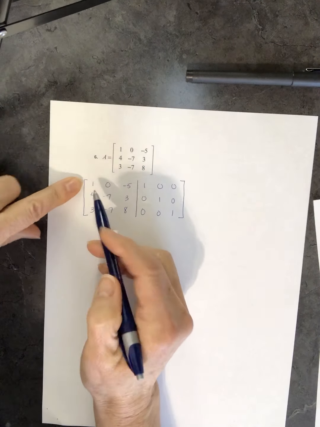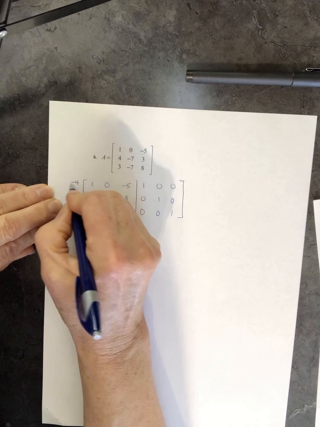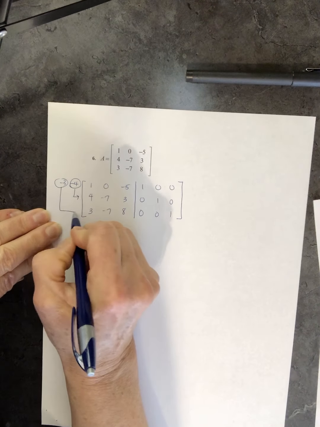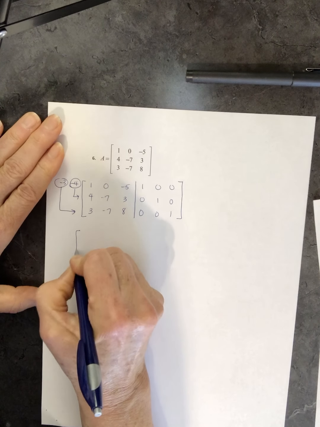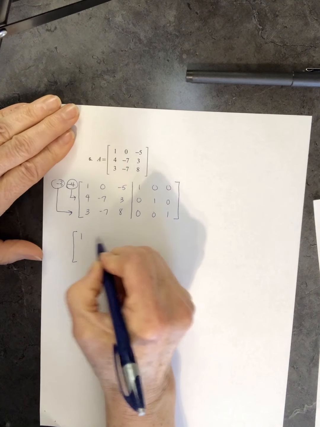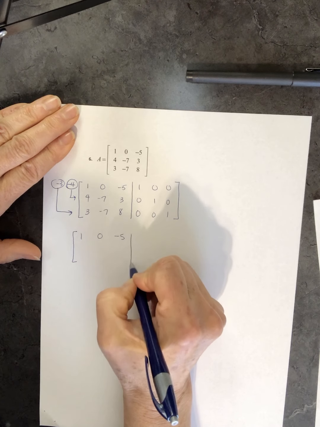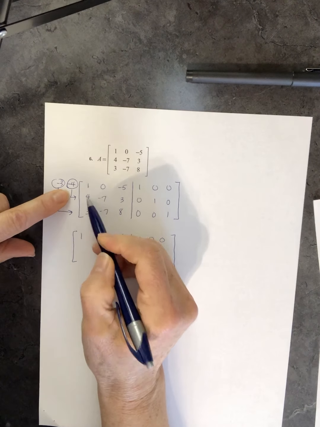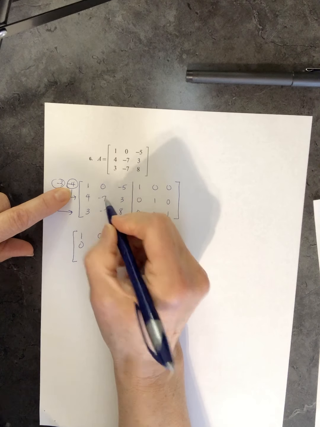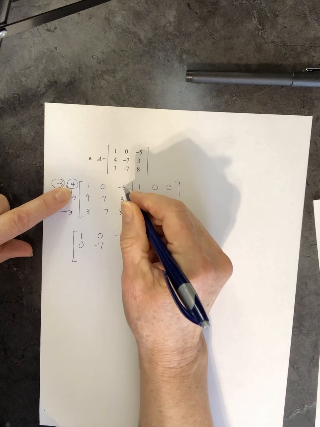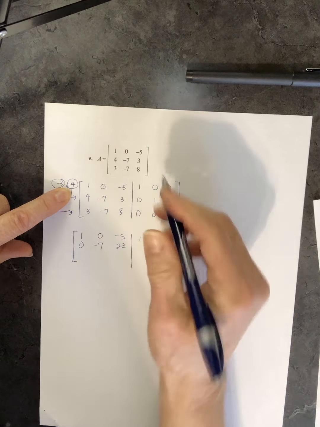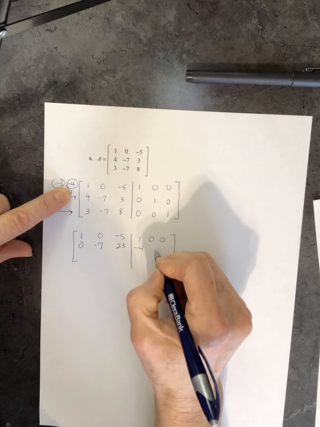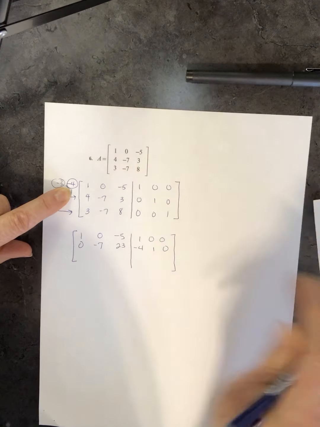Alrighty, same thing we're going to do here. Multiply by -4, add here. Multiply by -3, add here. Okay, so row 1 does not change. So -4, that's a 0. That's a -7. That's 20, and 3 is 23. -4, 1, and 0.